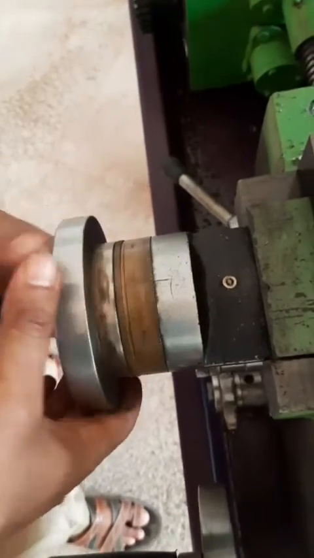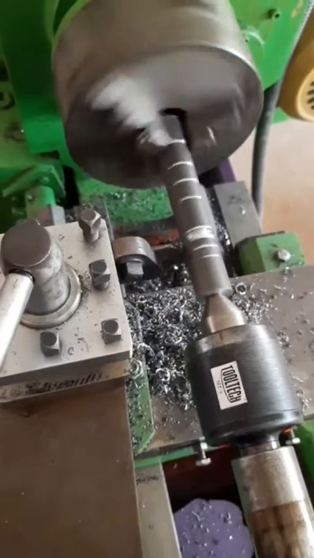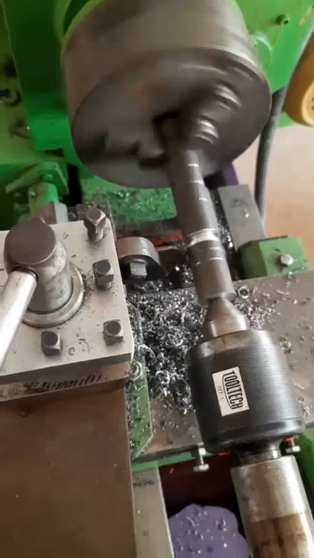Move it till 68, and take it back. Again, the next step similarly.